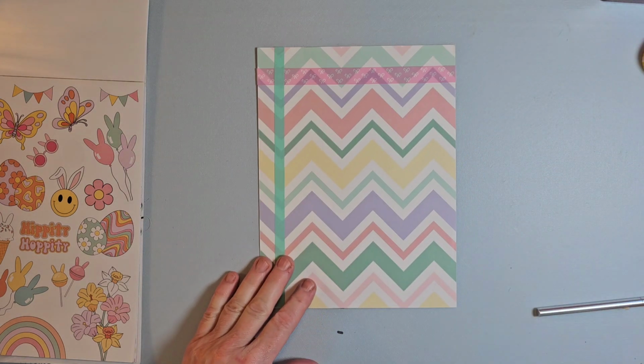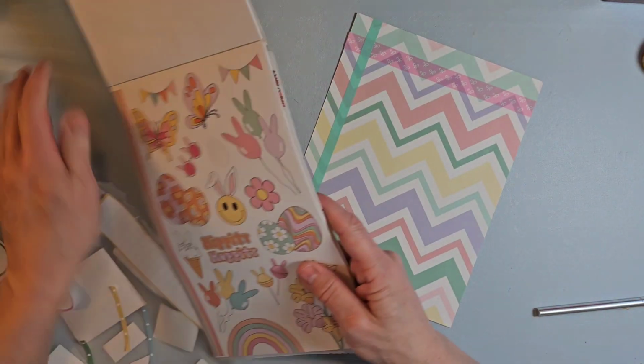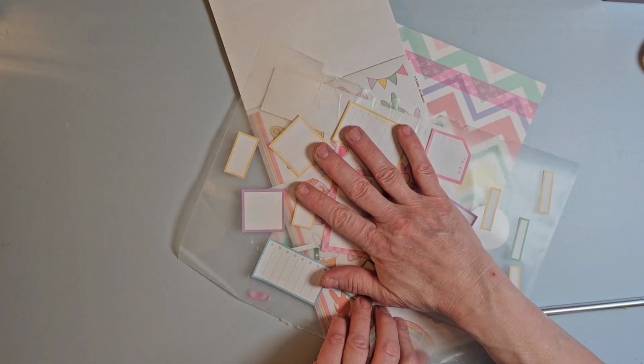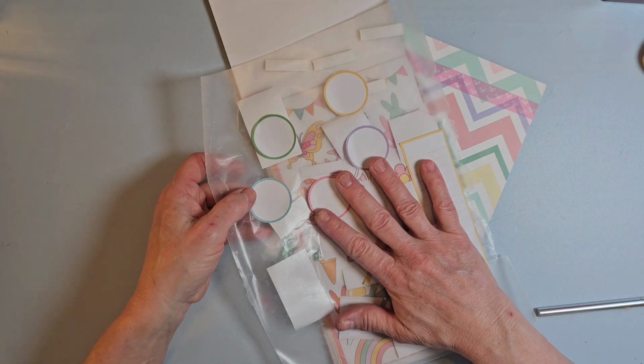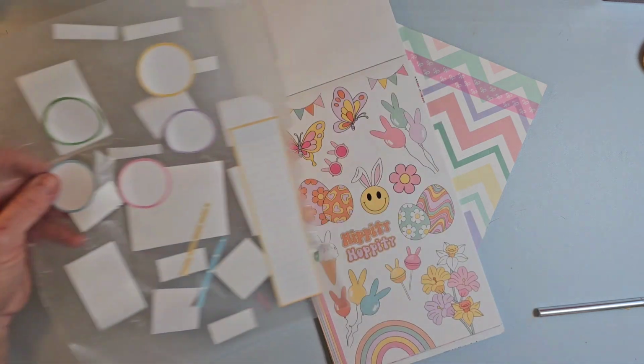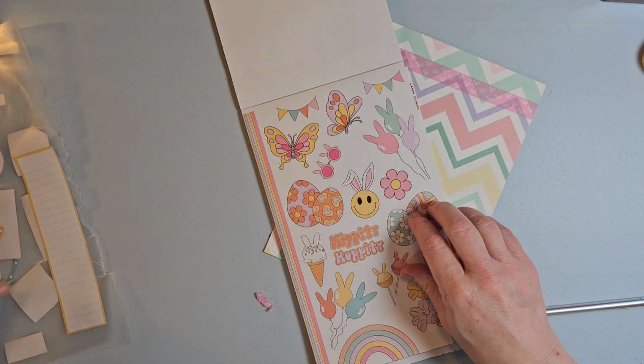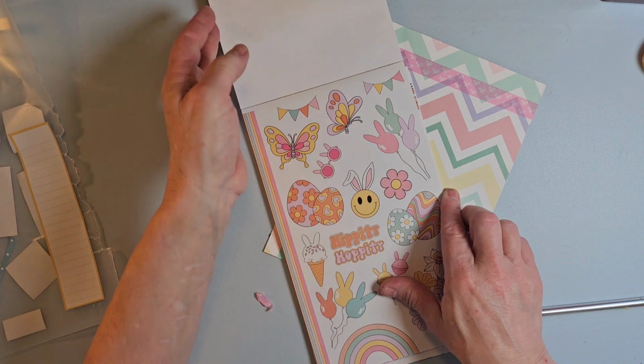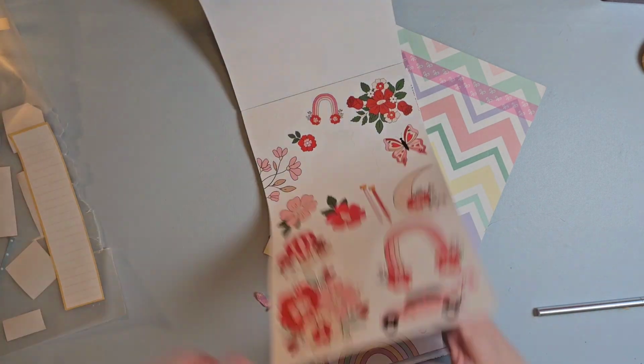Cute. All right, where do we want to start here? This book doesn't have boxes, so I did go ahead and pull some boxes from some other sticker books. So that has already been done. All right, let's see what we have. It's Valentine's Day.